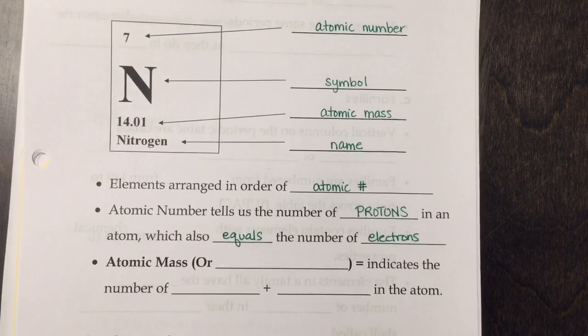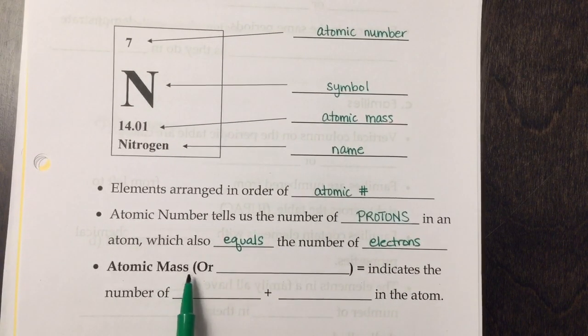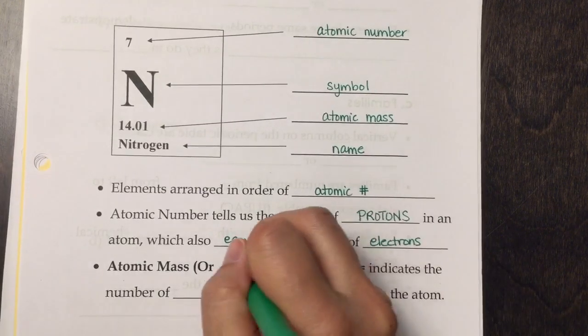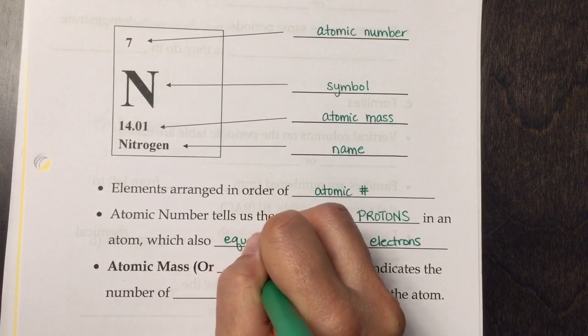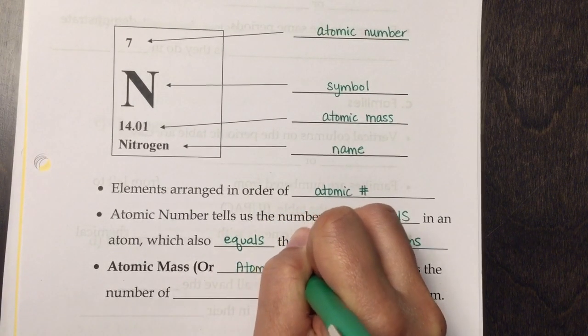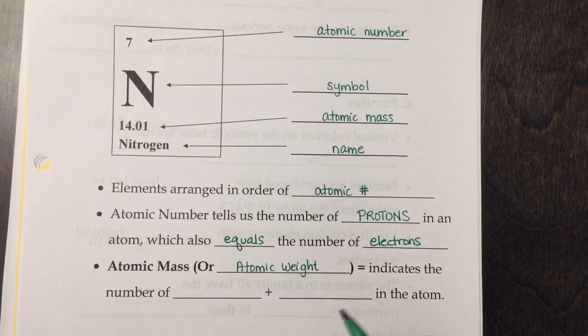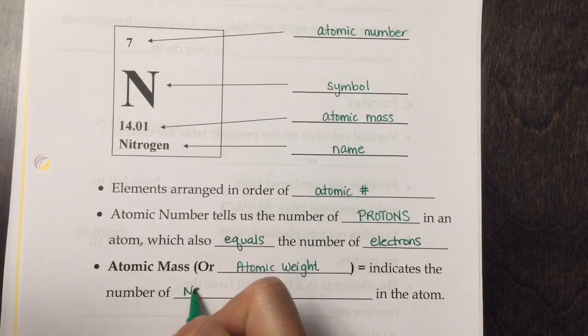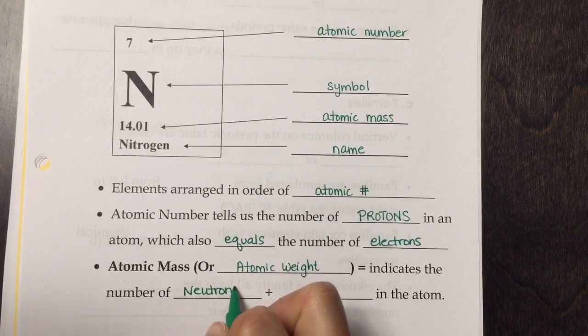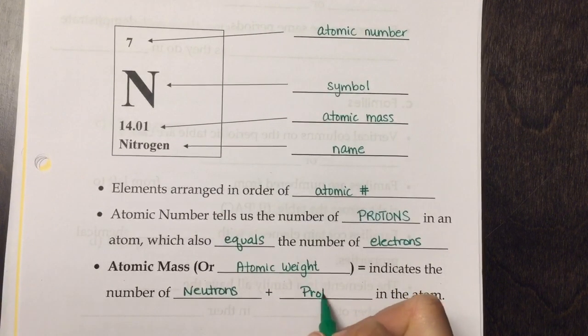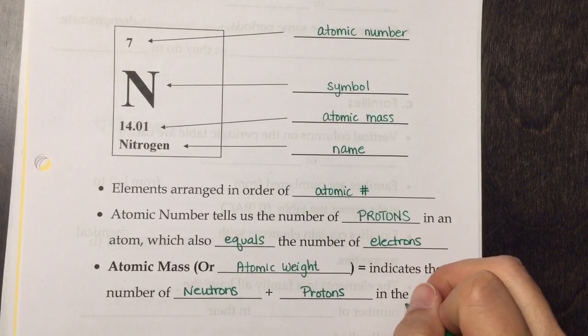Now, the atomic mass, or the atomic weight, equals the number of neutrons and protons in the atom, or in the nucleus.